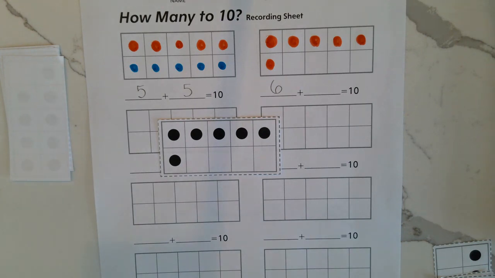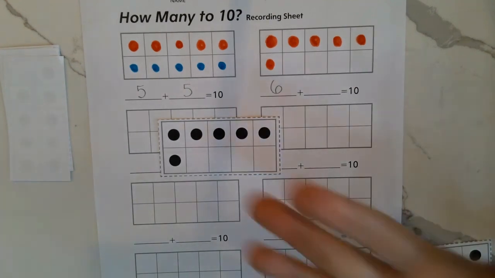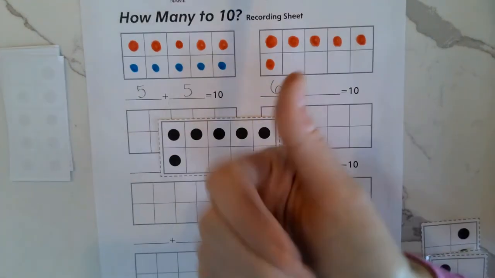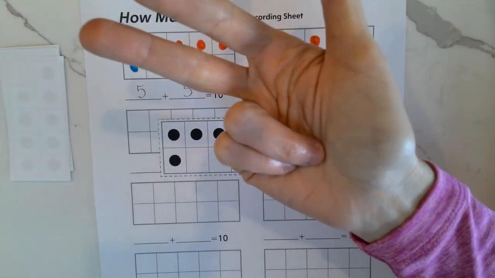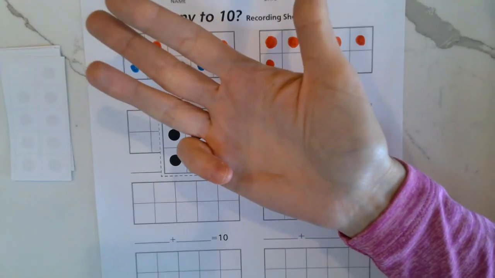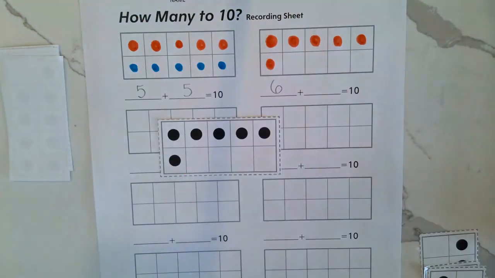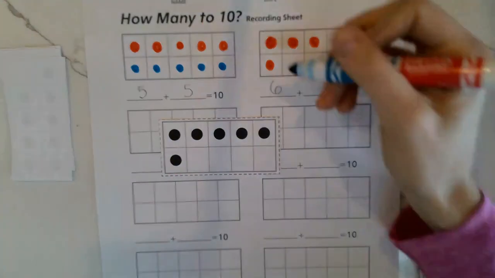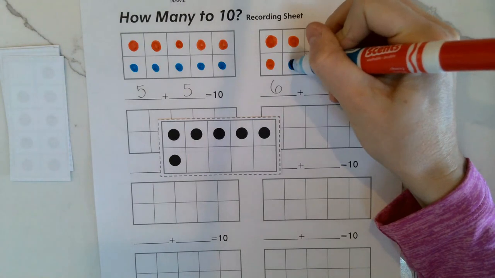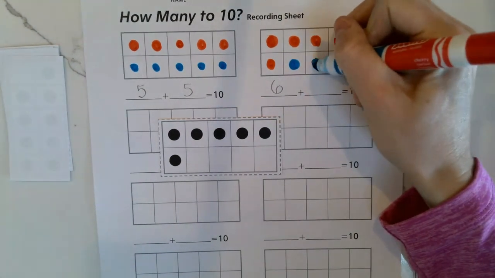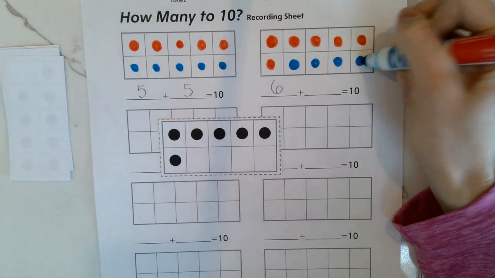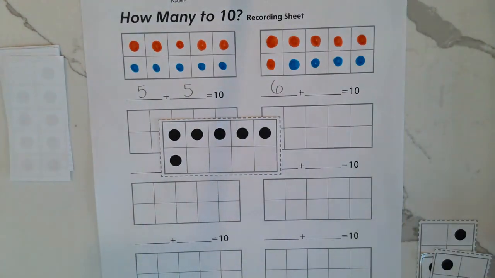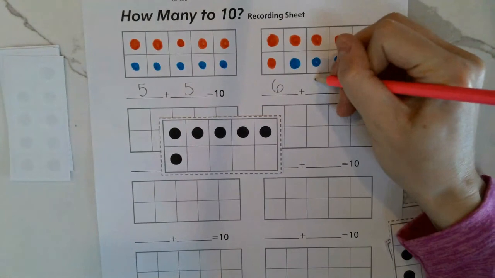When I look down, I notice that when I count up, let me try that again with you. 7, 8, 9, 10. I'm holding up 4 fingers. I also notice that there are 4 blank spaces on my 10 frame. So if I have 6 and I add 4 more dots, that's another way that I can make 10.